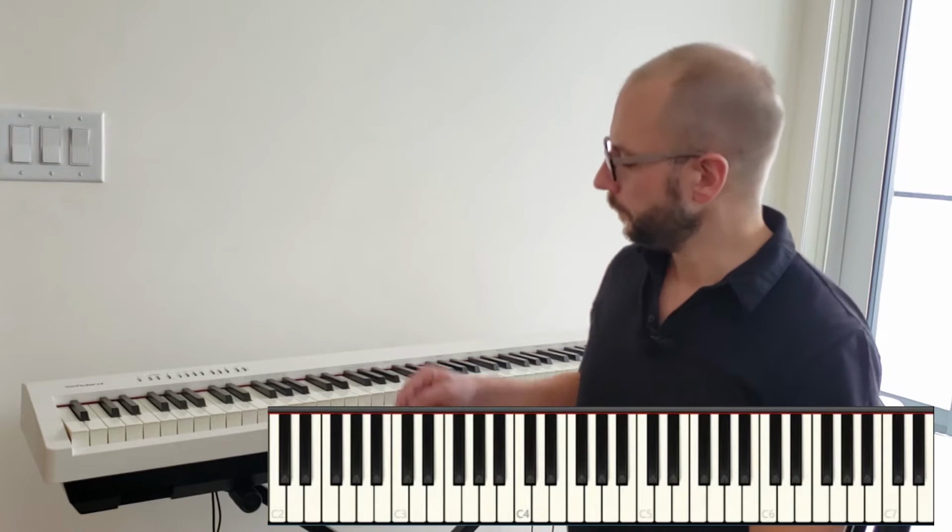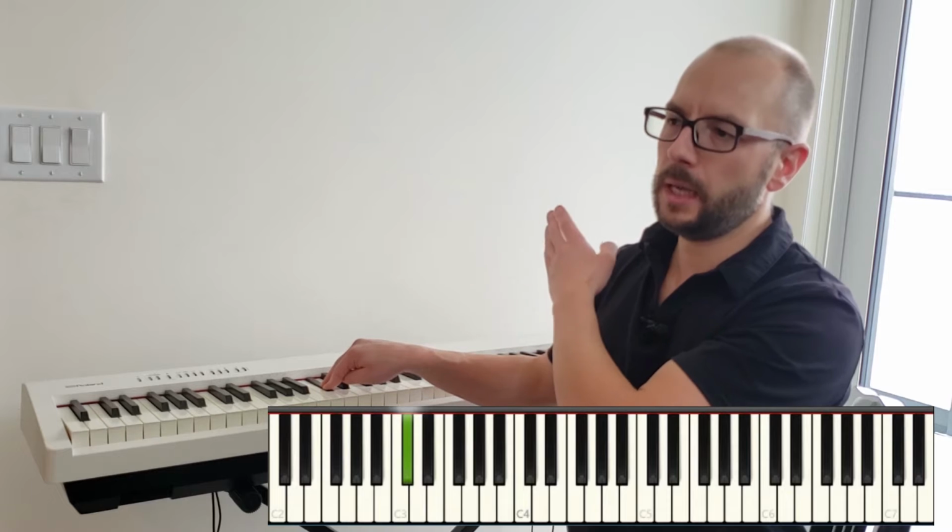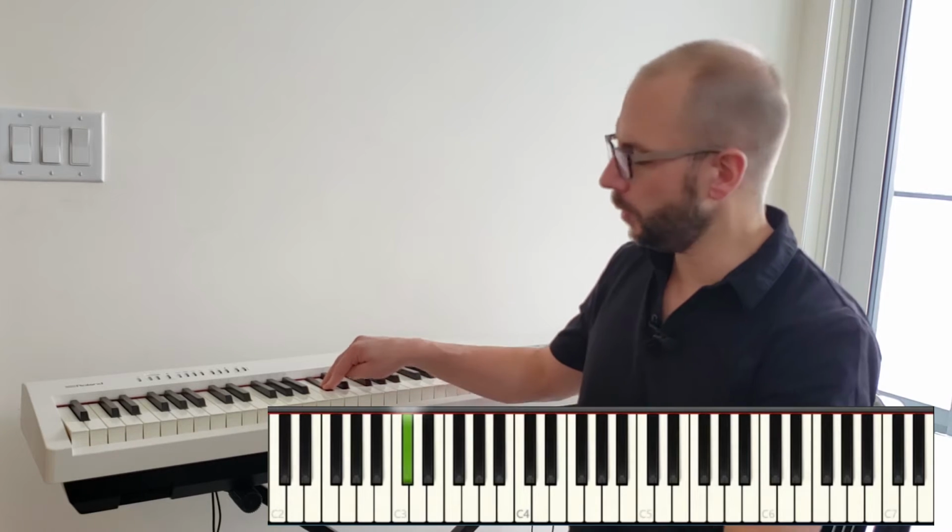Now, first step, we need to find the major. We always start with the major scale because minors are just copycats of the major. They just start on a different position. So C sharp happens to be the 6th degree of a scale in a major key. So what major scale has C sharp as the 6th note?